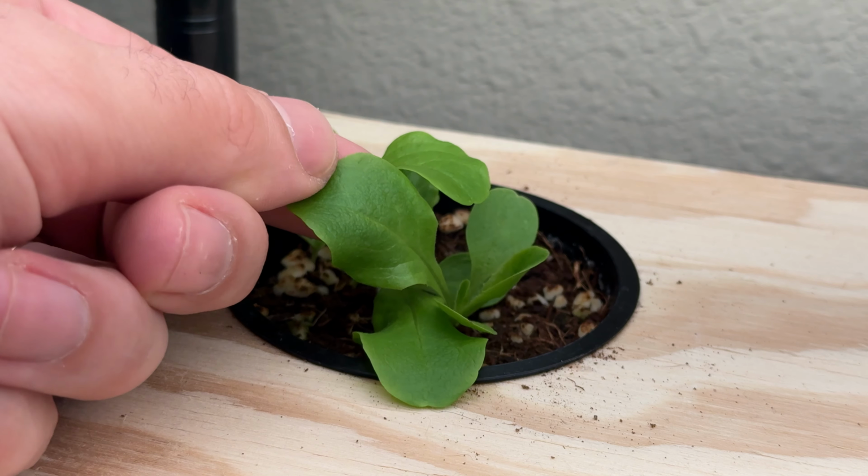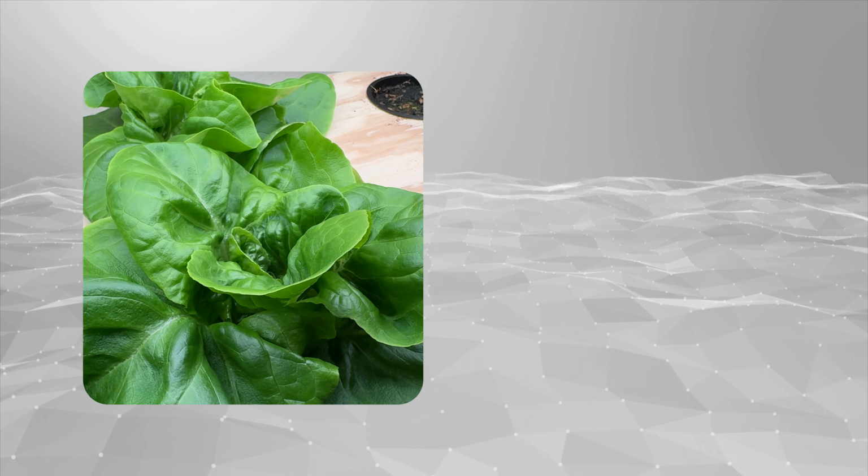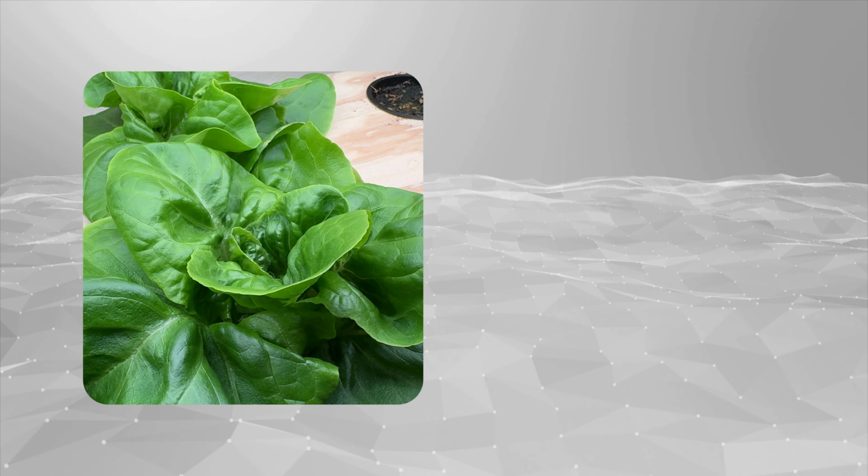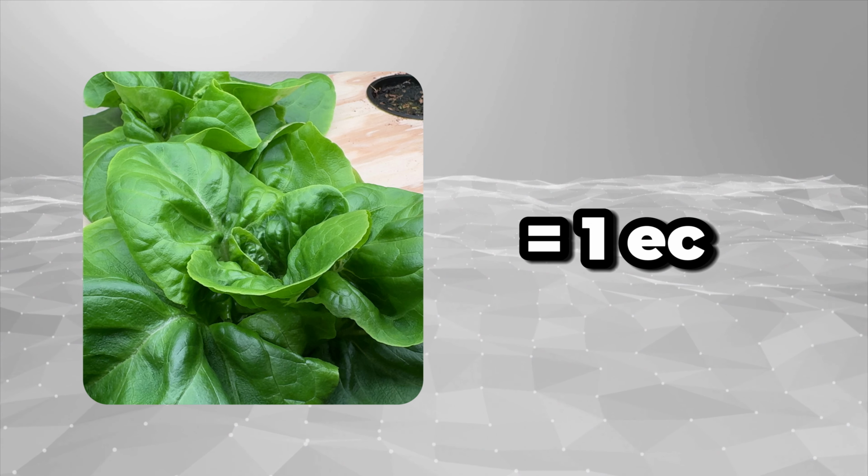So now that we've got that chart stuff out of the way, let's compare it to the plants that I'm growing, the butter crunch lettuce and the radishes. So we've got 1 teaspoon per gallon equals 1 EC. Let's just keep that simple. So 2 teaspoons would be 2 EC for our hydroponic solution. Then we'll look at what the EC is for butter crunch lettuce, and that's actually 1 EC.